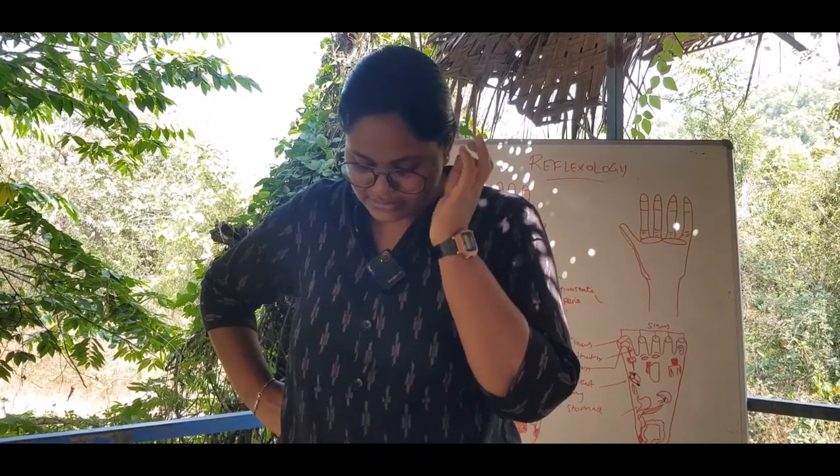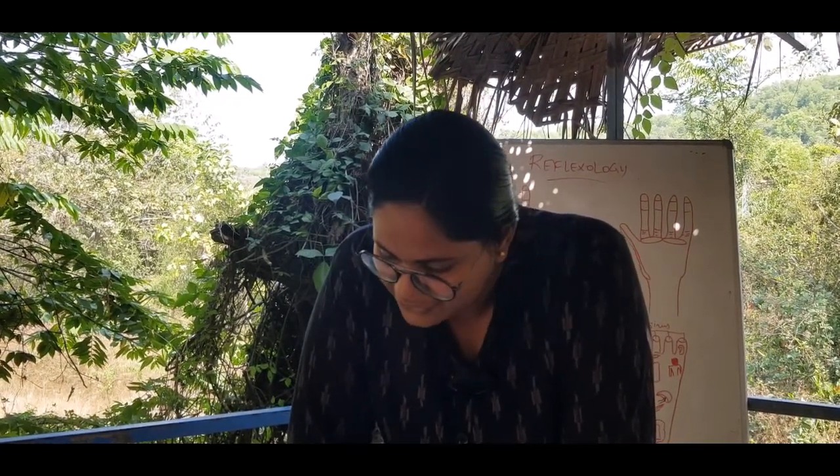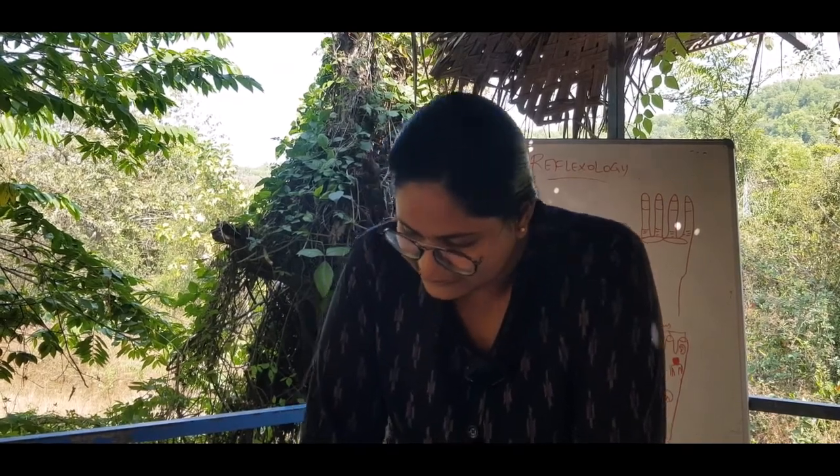Same way we have to locate. Then UB60 is located at the midpoint between the lateral malleolus and the level of the tip. Then UB61. UB61 is 1.5 tune below UB60.